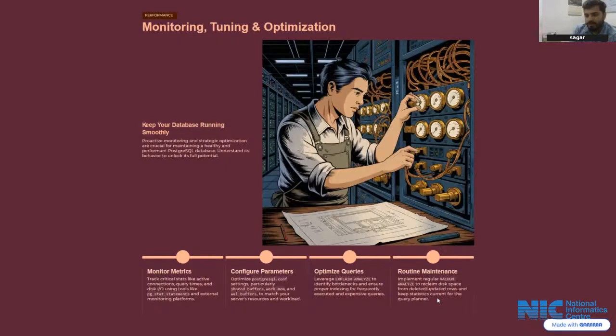Finally, don't forget routine maintenance. PostgreSQL's MVCC architecture benefits greatly from frequent vacuuming to prevent table bloat. What is table bloat? Fragmentation in a table. And ensure optimal query plans. These practices together ensure your PostgreSQL instance remains fast and responsive. Going to the next slide.